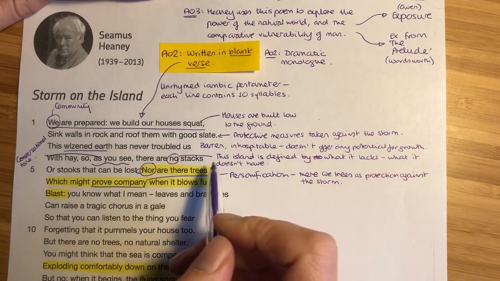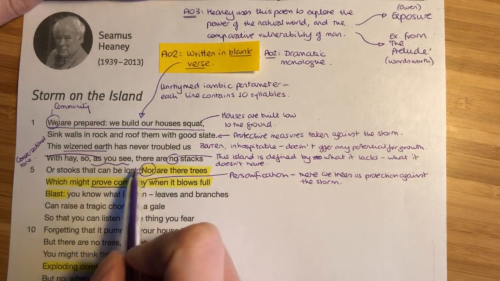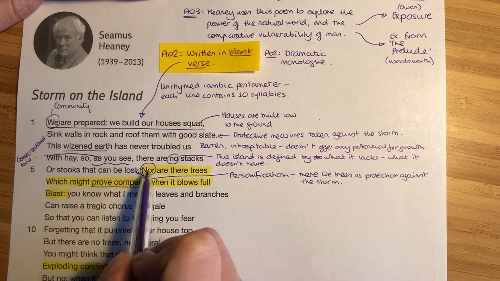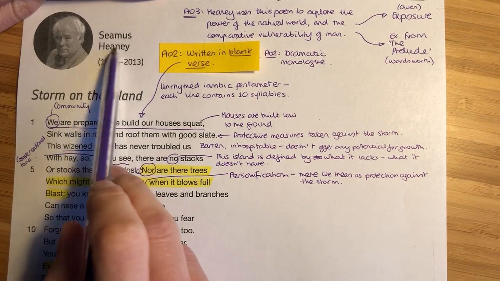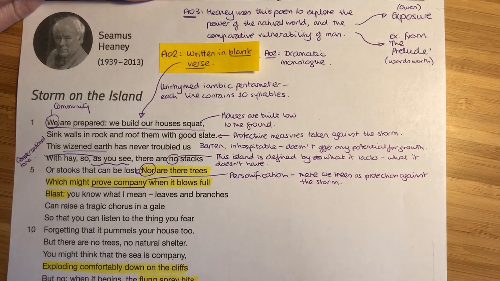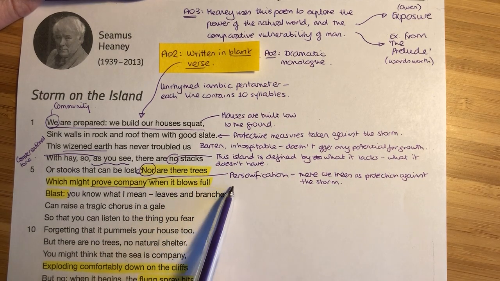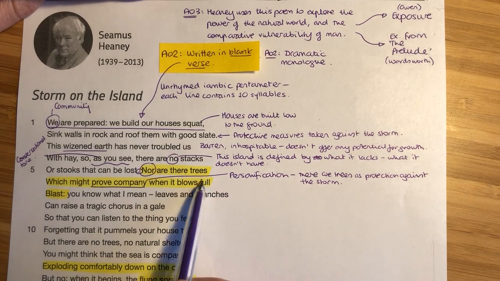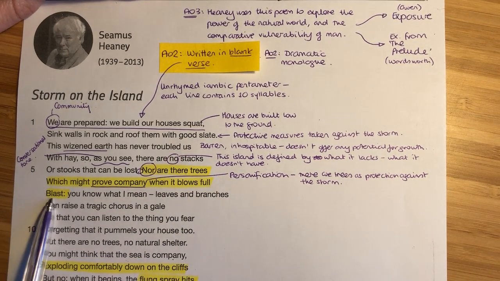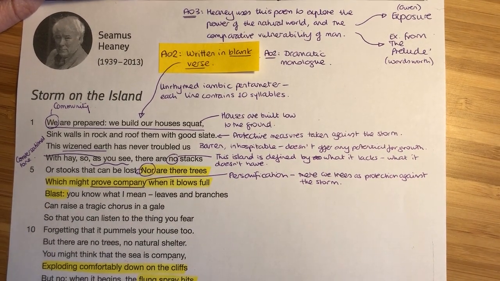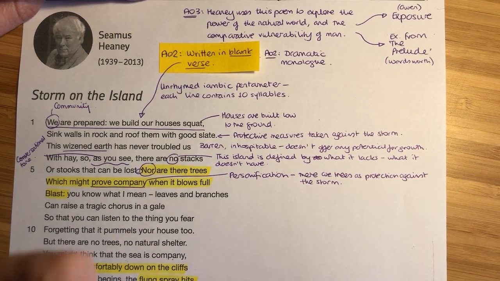Now, what I really like here, we have the use of the full stops at the end of the line, we have the use of caesura within the line, but Heaney is also a master of using this enjambement, and he particularly decides where he wants these lines to kind of overflow into the next. Here, when it blows full, it feels quite natural for the word blast to follow, but by putting it on its own line here, it really draws attention to the power of that word when it blows full blast.